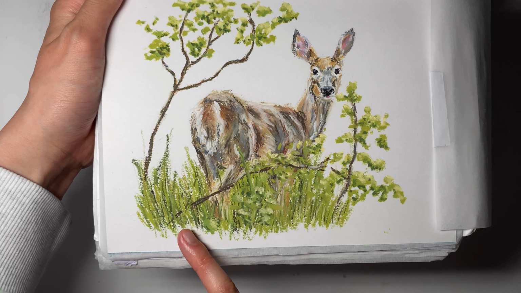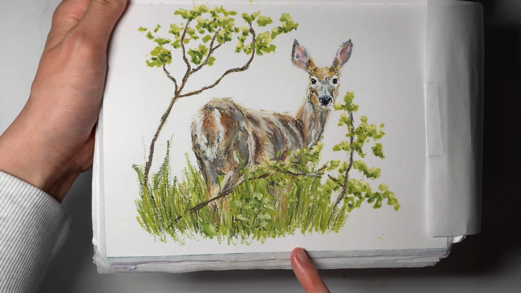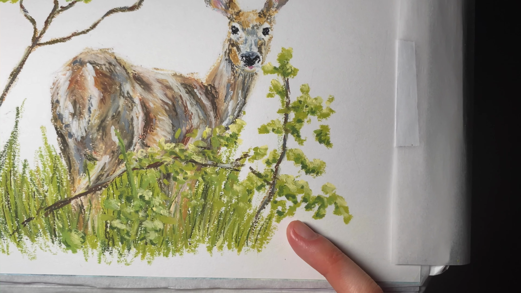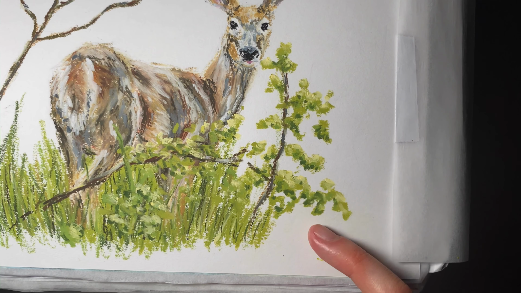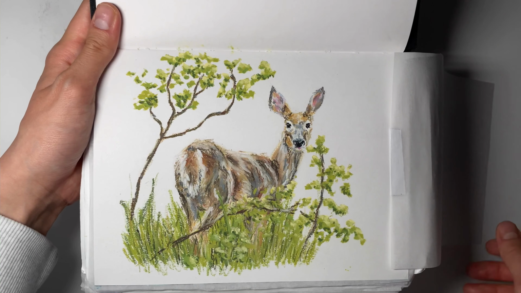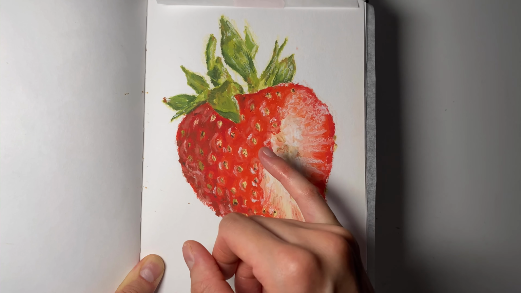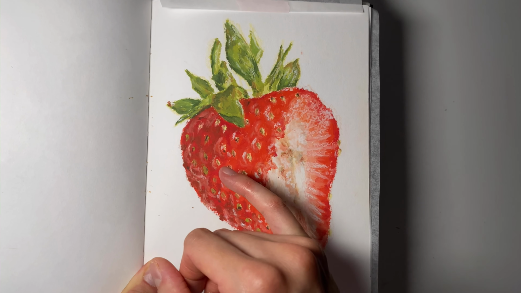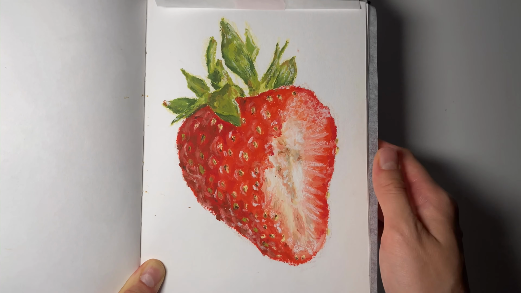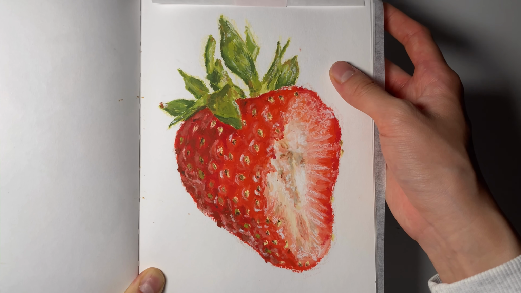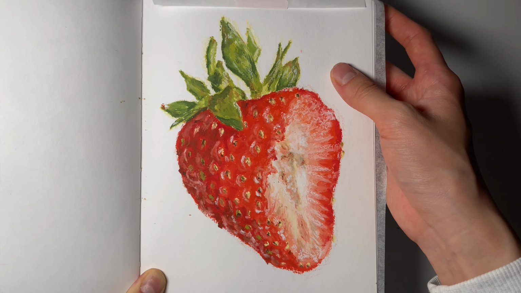Here in the deer, you can see in the grass, there's multiple shades of green. And in these leaves of the tree, there's multiple tones. And with this strawberry, I've used a mid-tone red and then a darker red and then a brown for the shadows. And same with the leaves. I used a few different values.